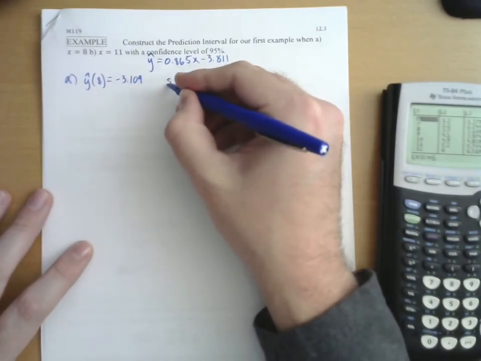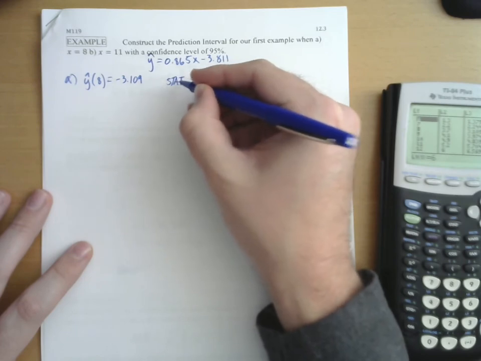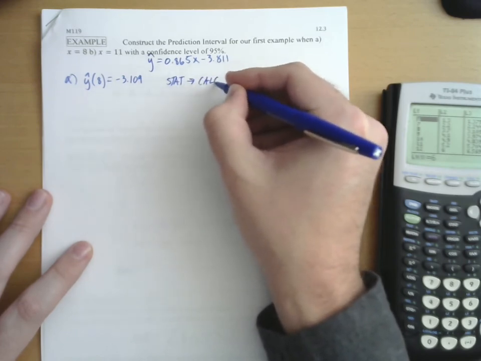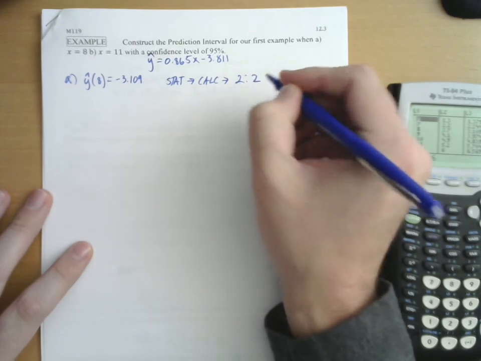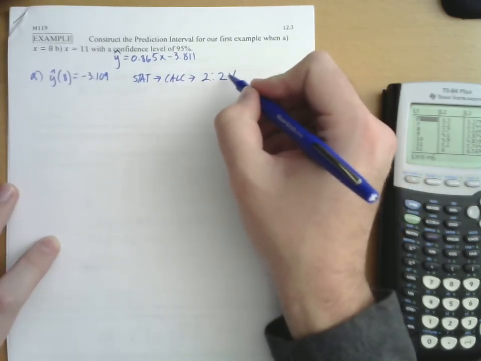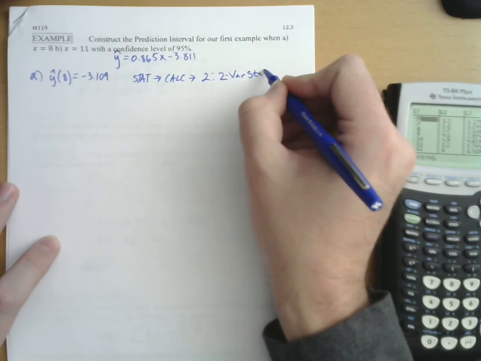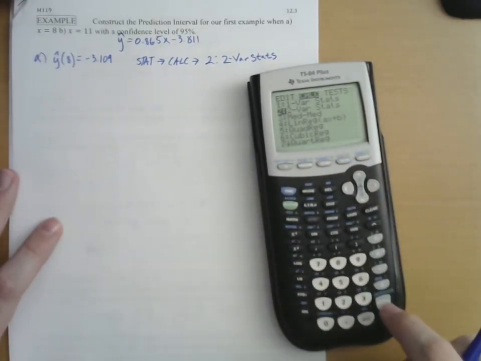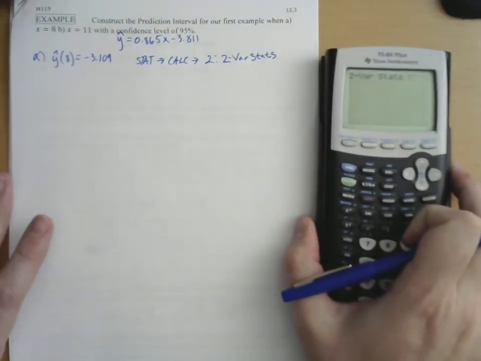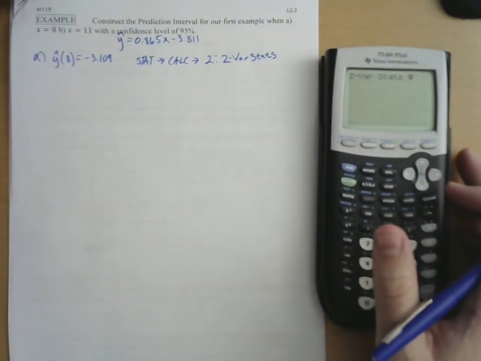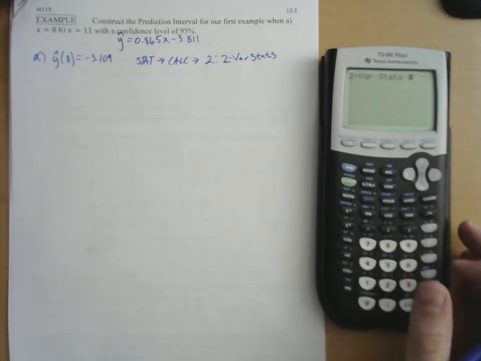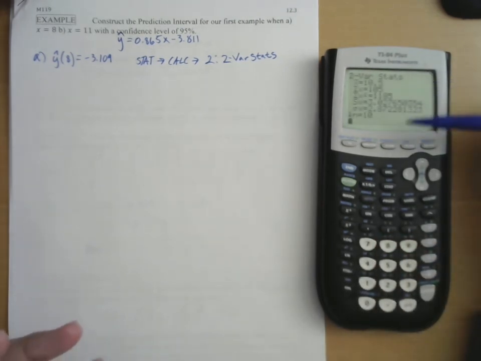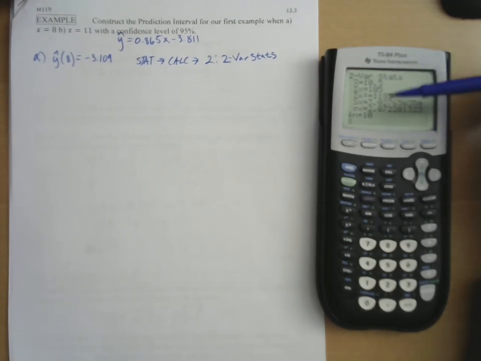In the calculator, we can go to Stat, over to Calc, and option 2 is 2-Var Stats. So quit, Stat, over to Calc, down to 2-Var Stats there. We hit enter. If you hit enter, what it's going to use is X and Y. So our X comes from list 1 and Y comes from list 2 automatically.